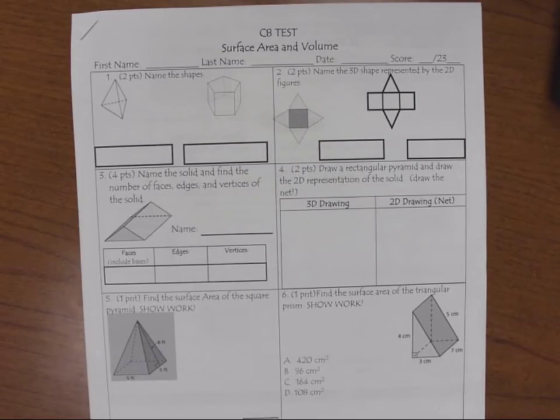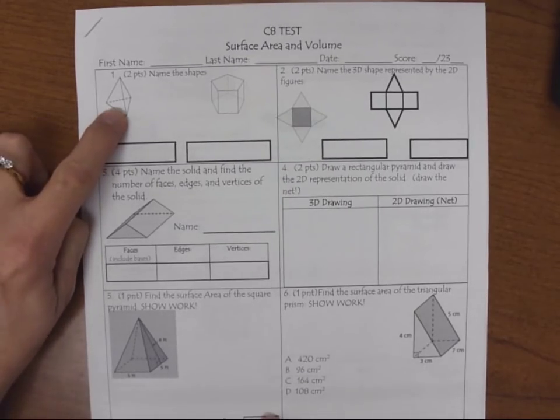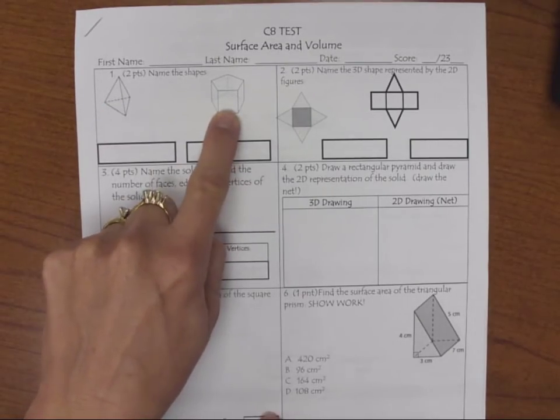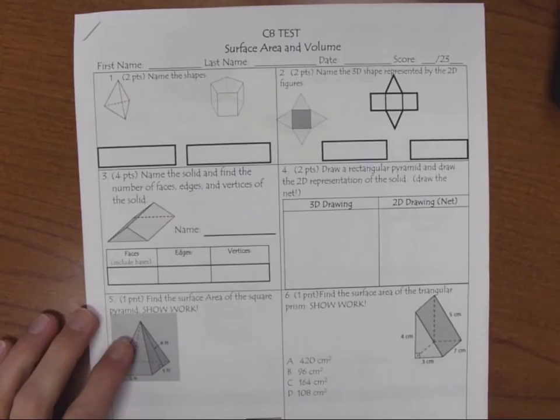Okay, chapter 8, let's go ahead and work on fixing that test. Numbers 1 and 2, you always name a 3D figure after its base. So what shape is the base here? And what shape is the base here? Write those words down first.